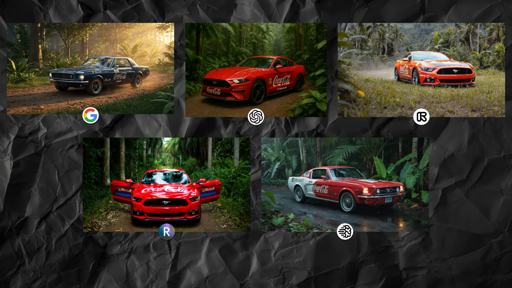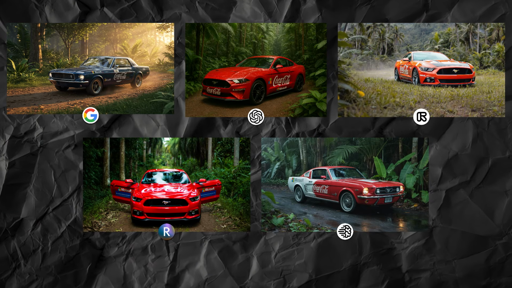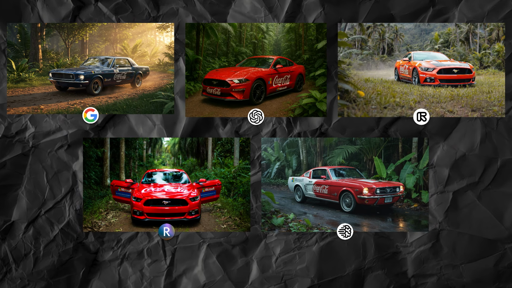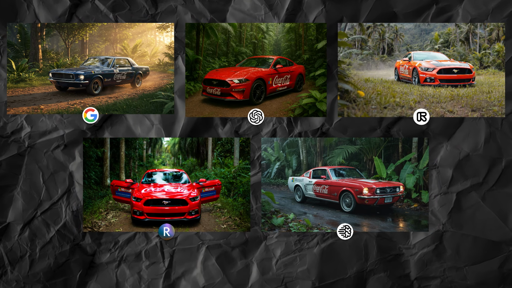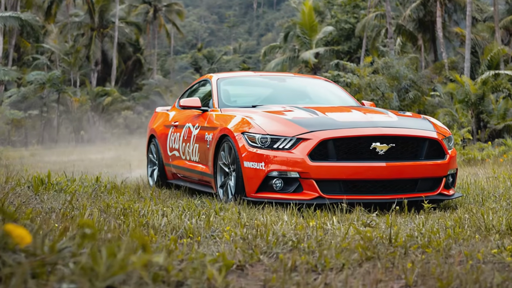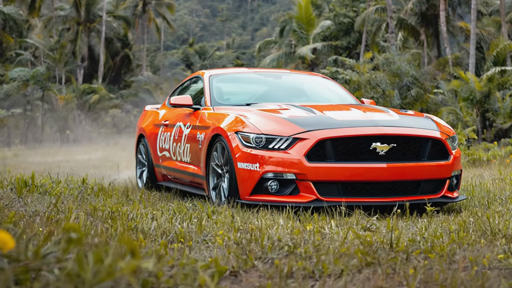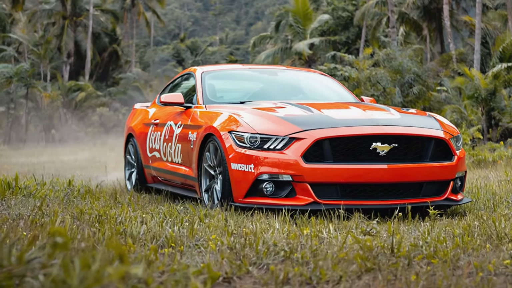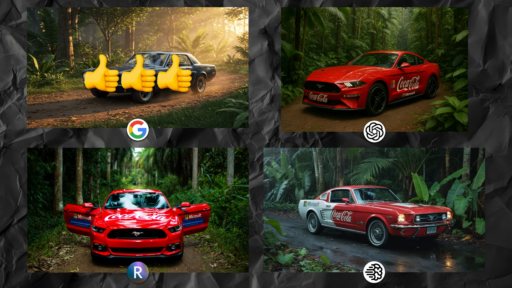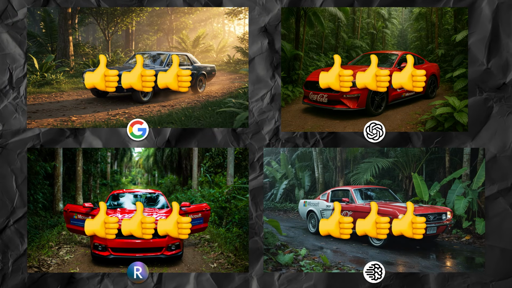The next example is Ford Mustang, branded with Coca-Cola and Microsoft logos. I didn't specify if it should be new versions or retro car, so it's different on different images. The only generator which has partially failed this task is Runway. Here's Mustang with Coca-Cola logo and colors, but I didn't get any image with Microsoft logo in this generator. All the other services did pretty good job this time. All the things I mentioned in my prompt are here.